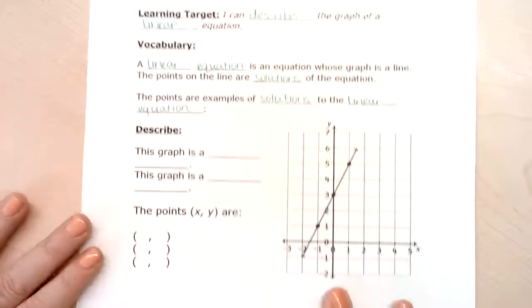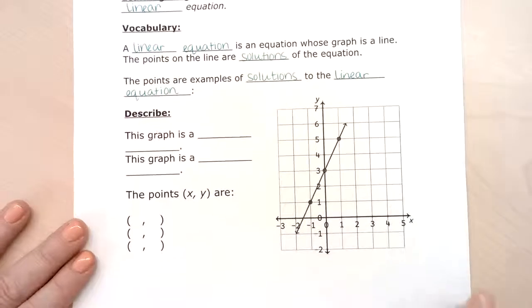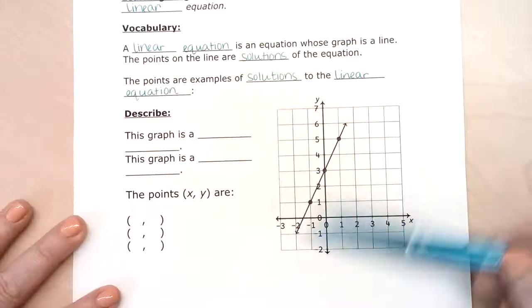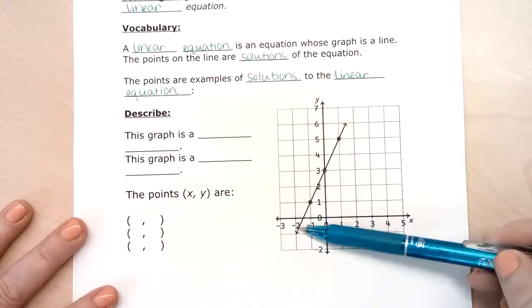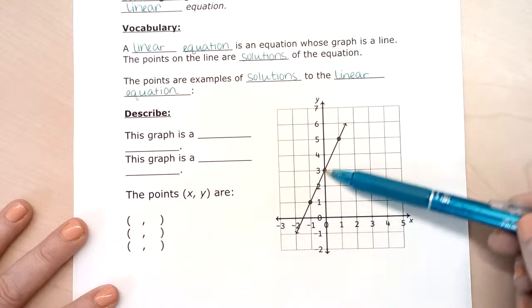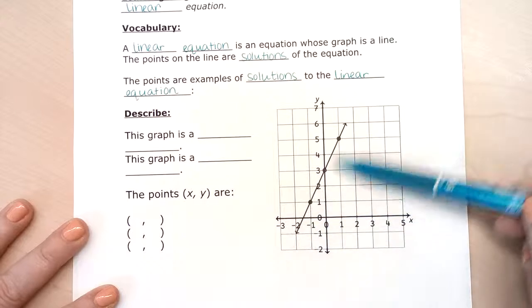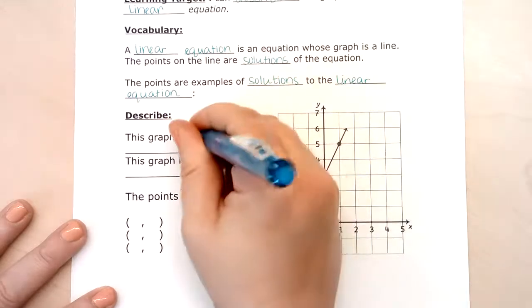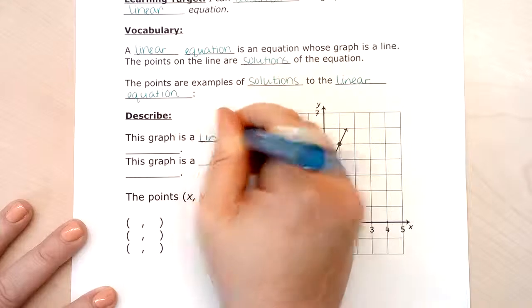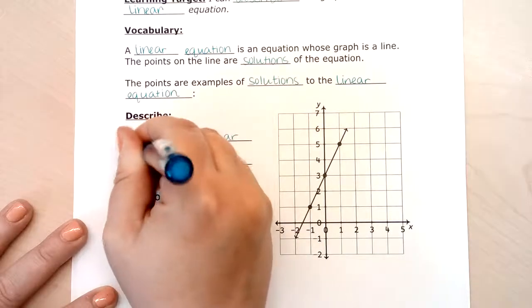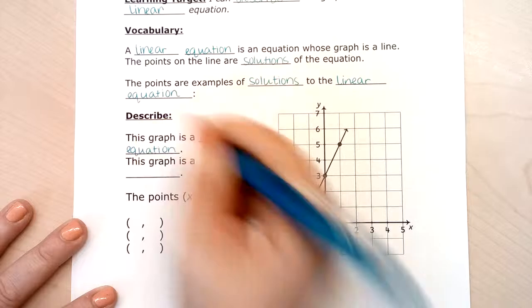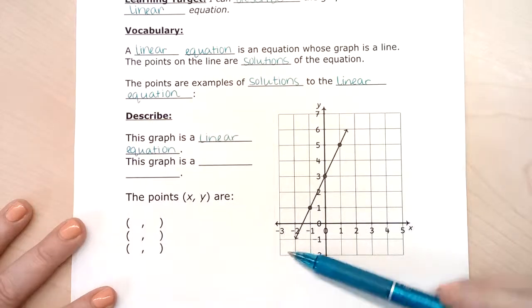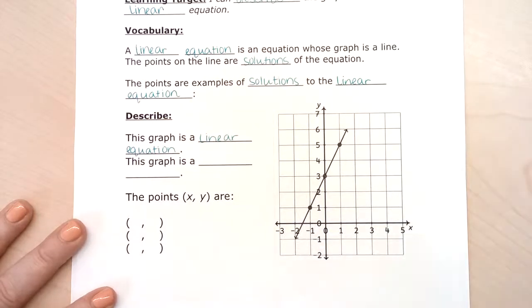All right, let's look at this graph here. This is a linear equation. We know that this is a linear equation because it is a straight line with a constant rate of change. So this graph is a linear equation. This graph, we'll just describe it. It is a straight line.